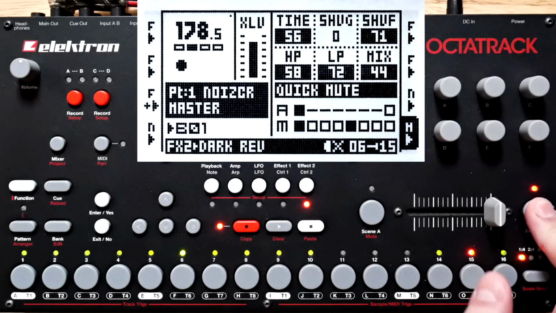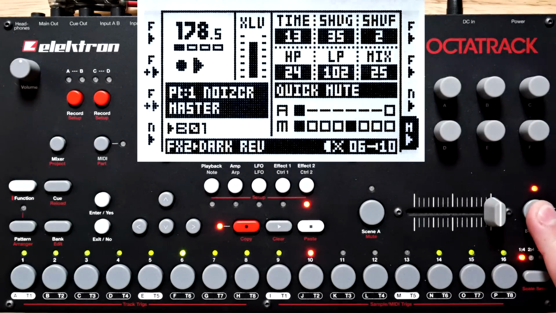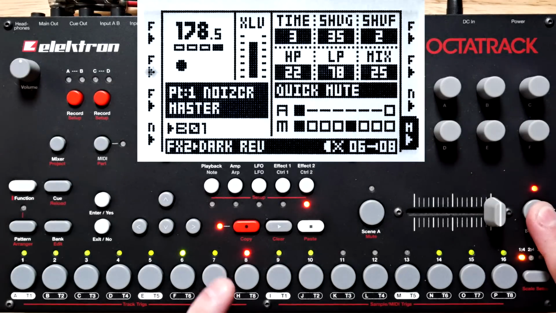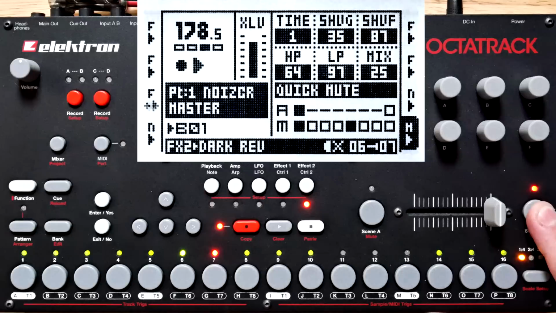As mentioned earlier, these scene changes that lengthen the attack time are much more dramatically affected by the amplitude envelope setup page settings. Scene 6 is a very important scene.